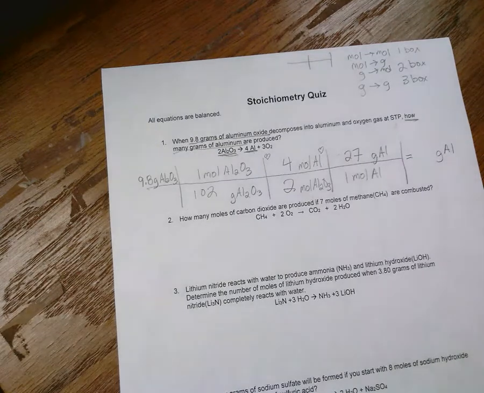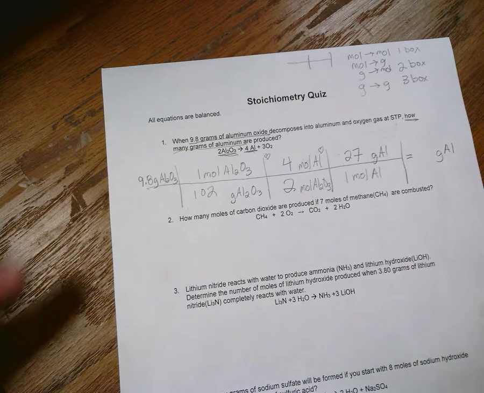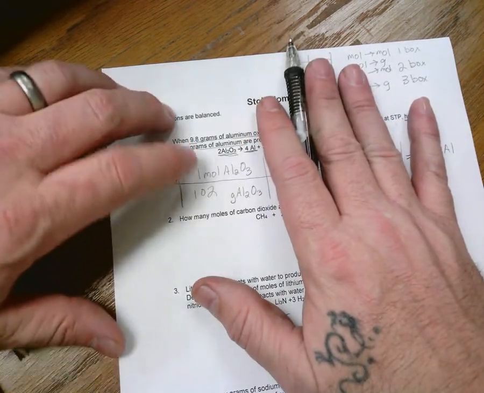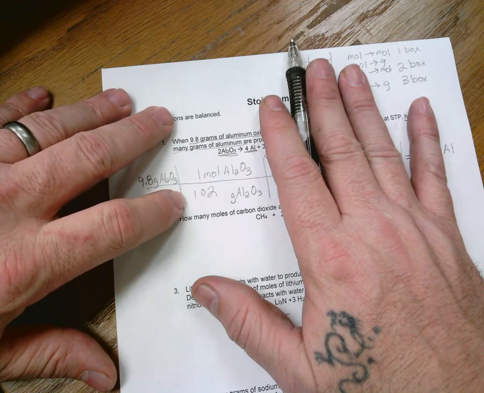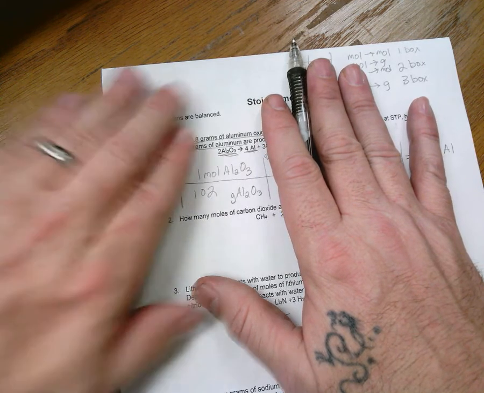Now then, before I work anything or calculate anything, every box must be true. So let's look at each box. Is 1 mole of Al2O3 equal to 102 grams of Al2O3? Yes, that is true. Next box.